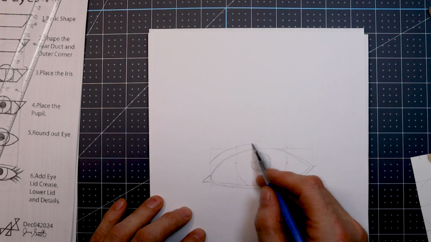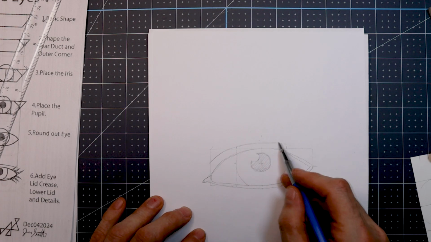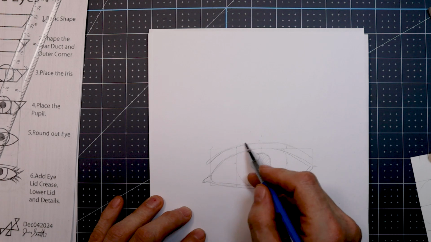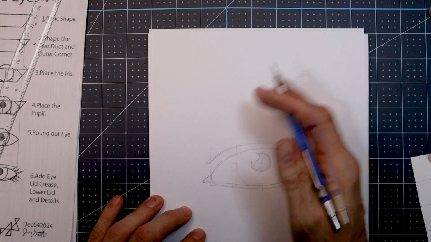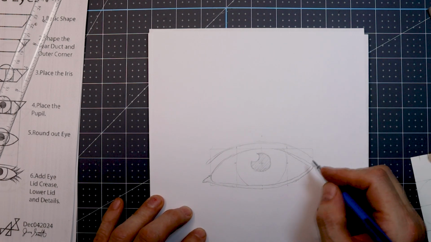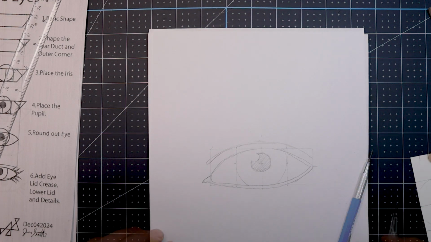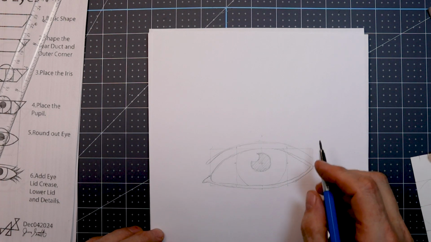I'm going to put in the eyelid crease, and it basically follows the curve of the eyeball, of course. And you'll also notice that I make the inside edge of the crease a little wider, even though it is quite shallow, it's a little wider.